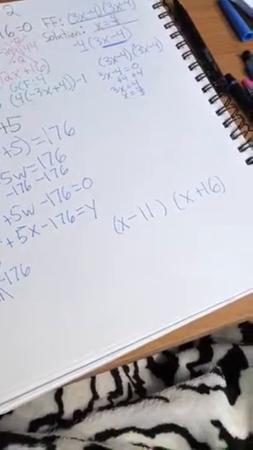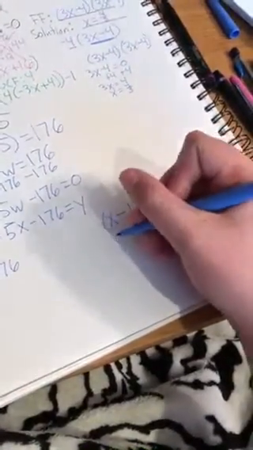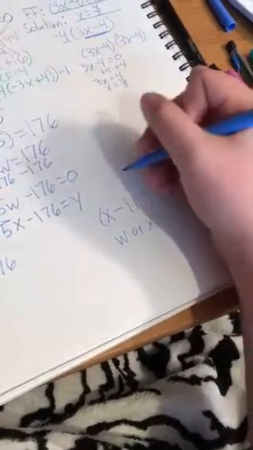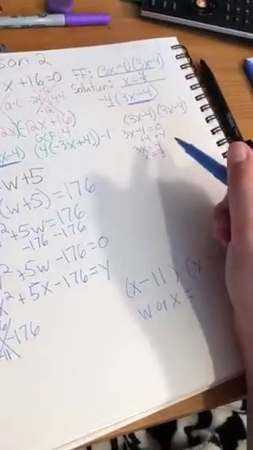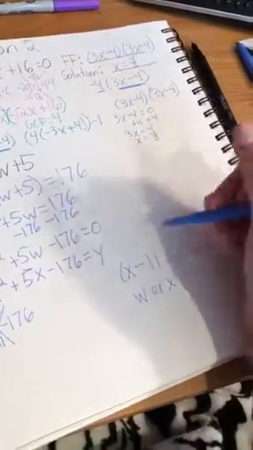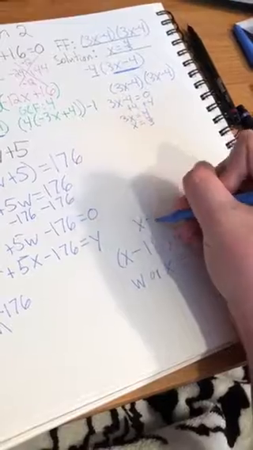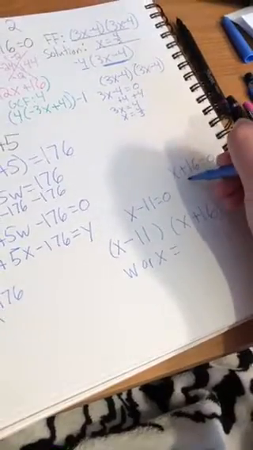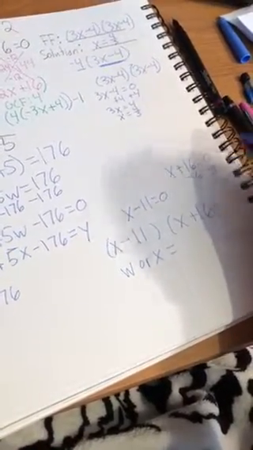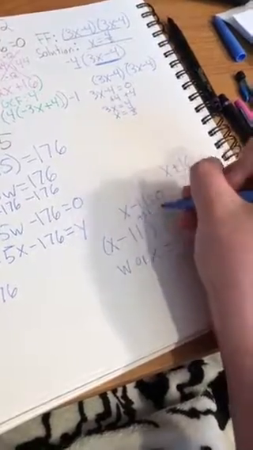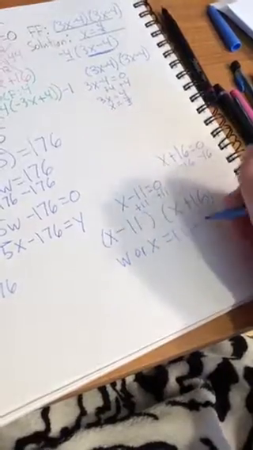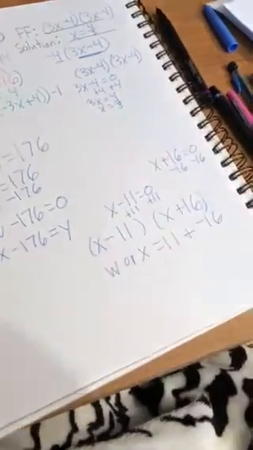Now for my solution, I would have W or X equals, again, we would have to come up here and do the same thing that we did up here. So we have X minus 11 equals 0. We also have X plus 16 equals 0. So you subtract the 16, subtract the 16. Over here you would add the 11, and you would get positive 11 and negative 16.